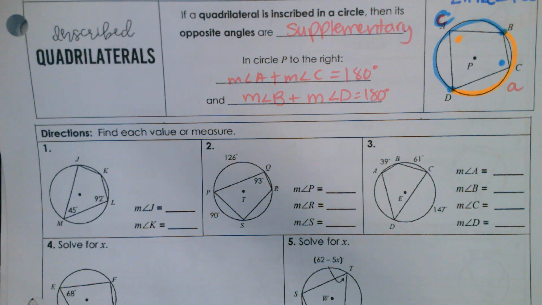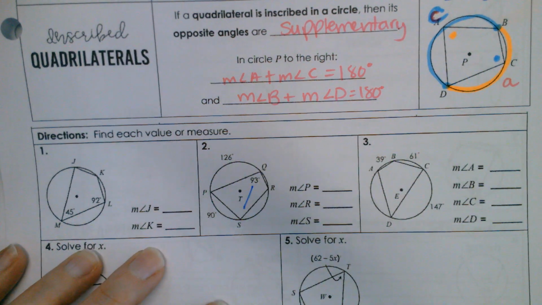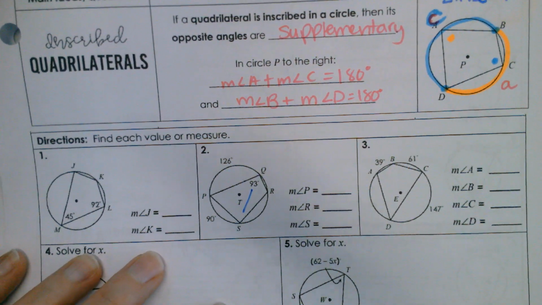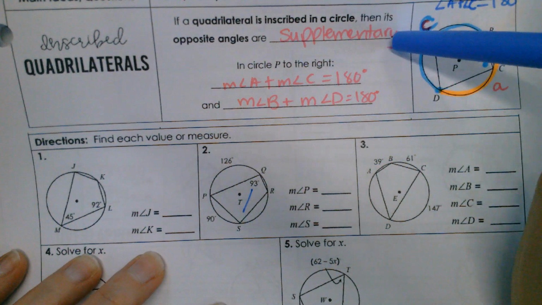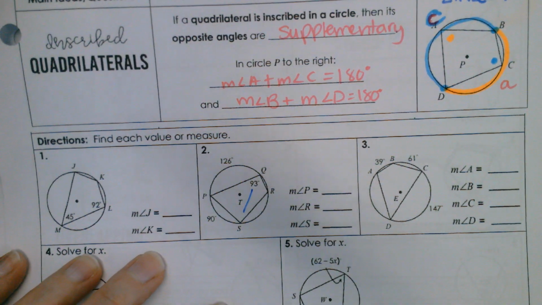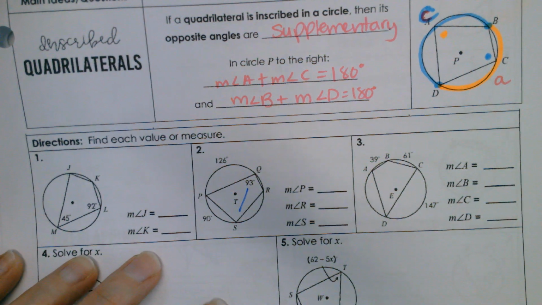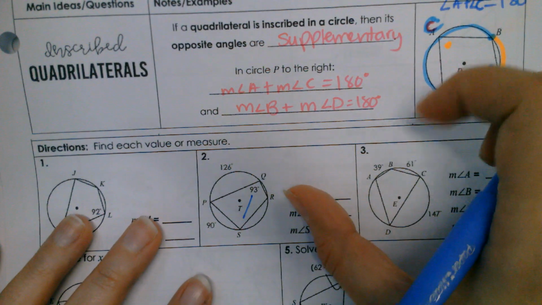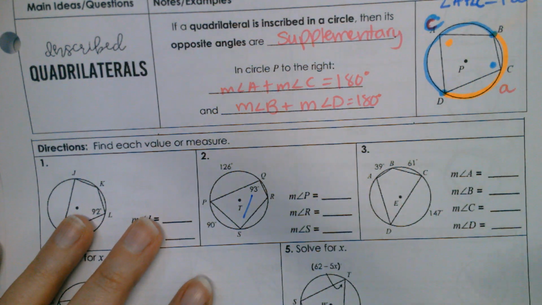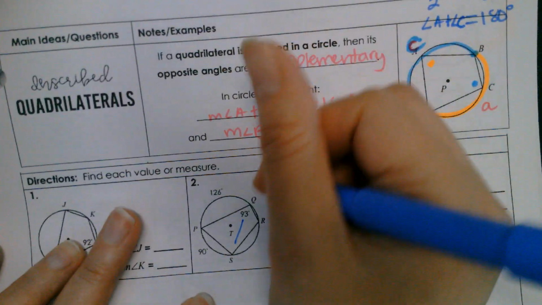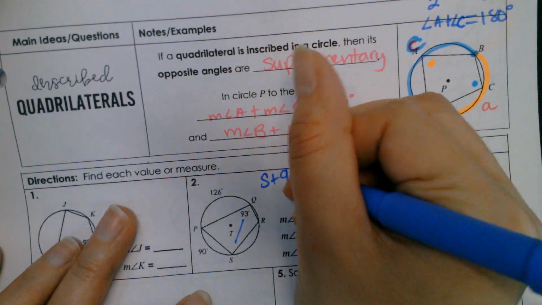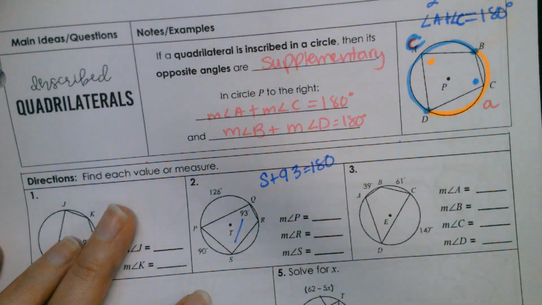Okay. For number 2, we have Q. So could we find the angle opposite Q? Yeah, what would we do? What's true about the opposite angles? They're supplementary. That means what? They add to equal 180. So if I have one of the angles, what would I do with it? So S, okay, if you want to do it that way, that S plus 93 equals 180. And then what do you do?